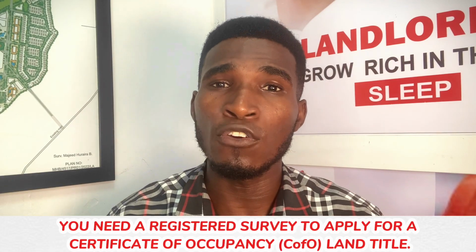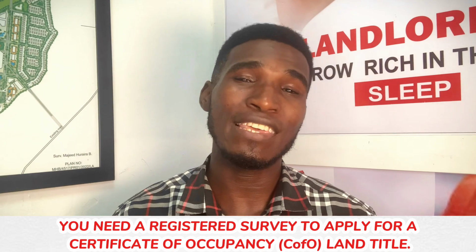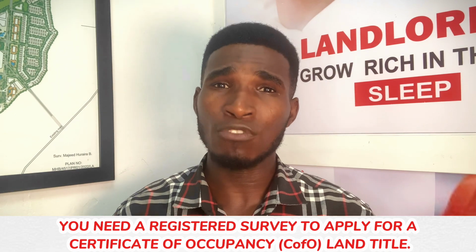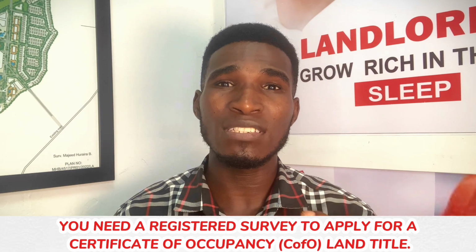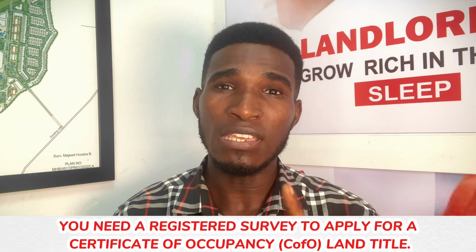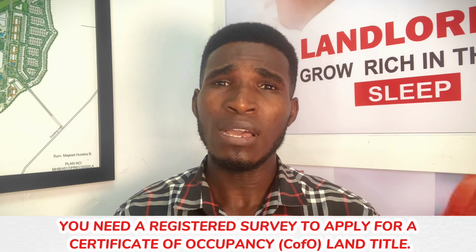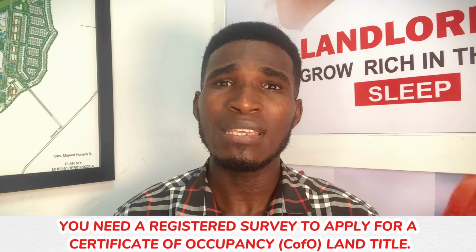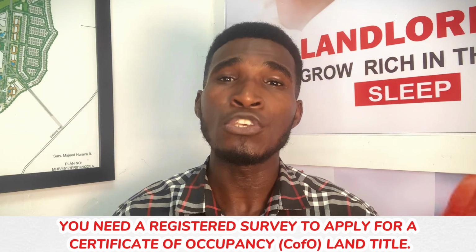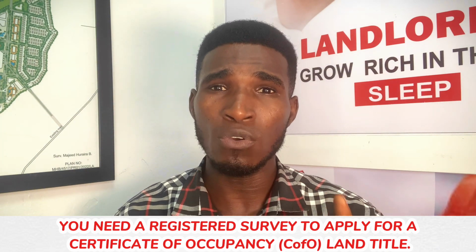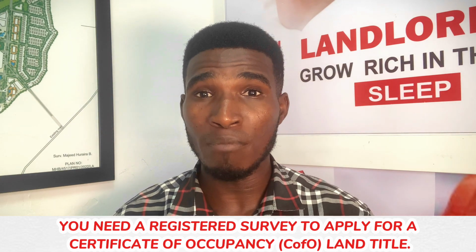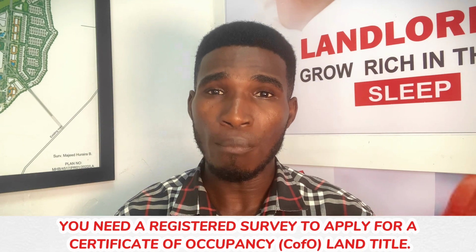Also, if you want to get a C of O for your land, C of O simply means certificate of occupancy. Alright, so if you want to proceed to get a certificate of occupancy for your land, which lasts for a period of 99 years, you must have a registered survey. Without a copy of the registered survey for that land, the government cannot issue a C of O for your land. And also, if you want to process a governor's consent on your land, you need a copy of a registered survey. If you also want to process an extension title for a land, you also need to have a registered survey. So a registered survey has a lot of benefits, and without it there are some things that you might not be able to get from the government as regarding the security of your property.